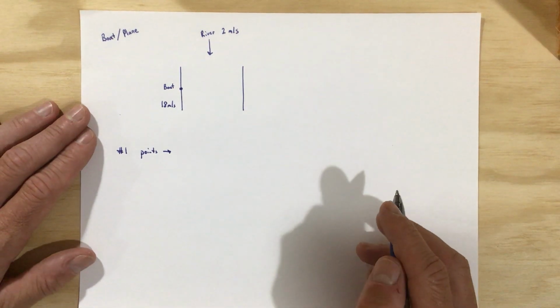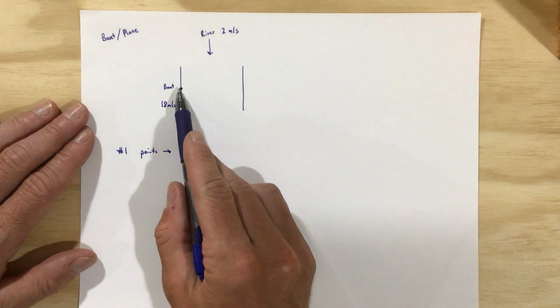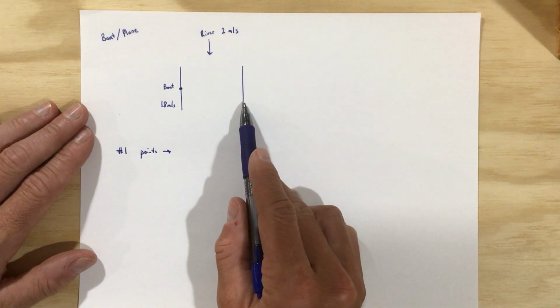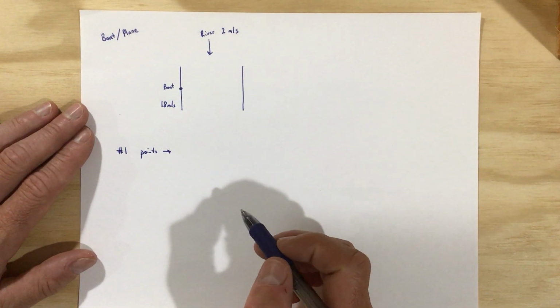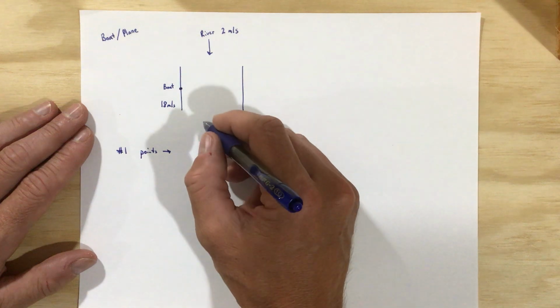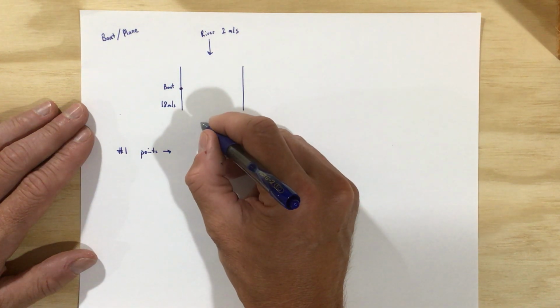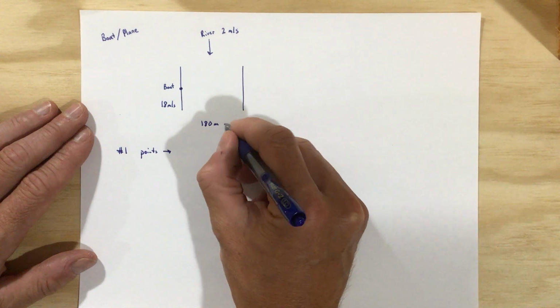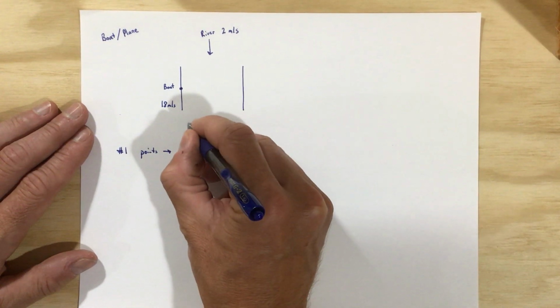Well, that doesn't mean he's gonna go straight across, right? So the boat's gonna go this way, but the river's gonna push him down, and he's gonna end up over here. Let's say the river is, and again, I'm just gonna make this easy for us, 180 meters wide. Okay, that's the horizontal distance.